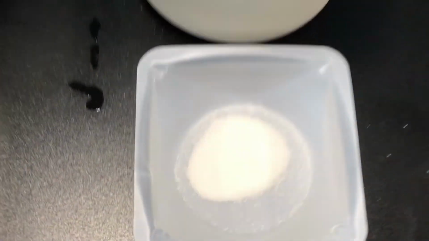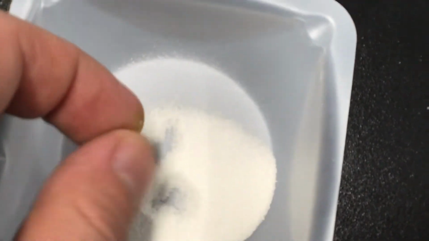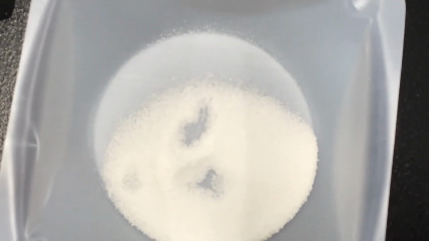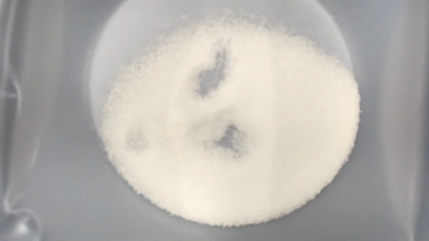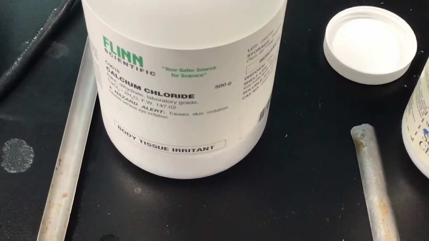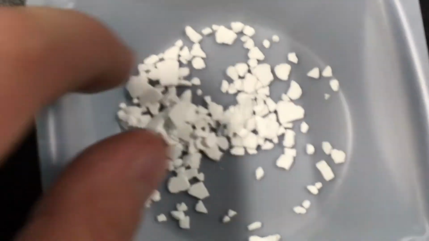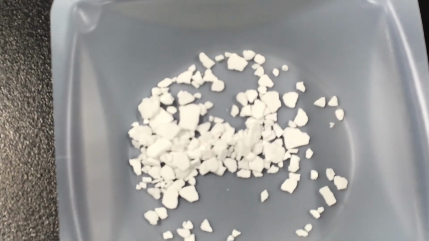Starch is a little bit more granular than lactose, but less granular than sucrose. So we could also put white crystals for the starch as well. Next, for calcium chloride, we could say they're white pellets or white fragments.